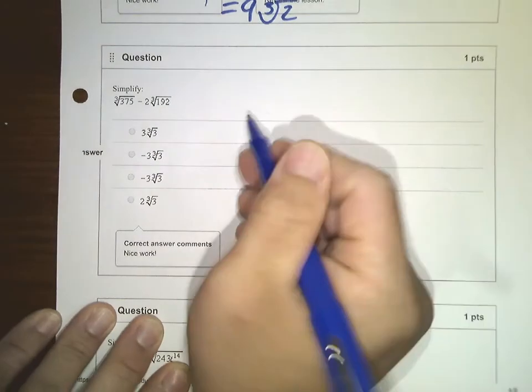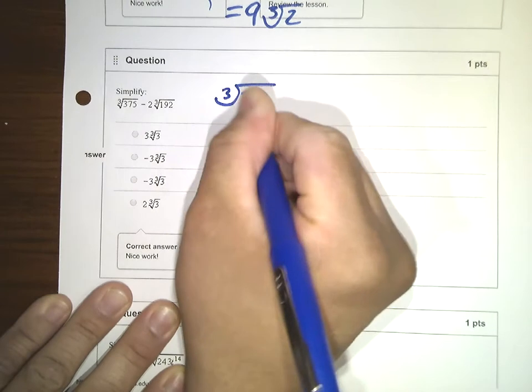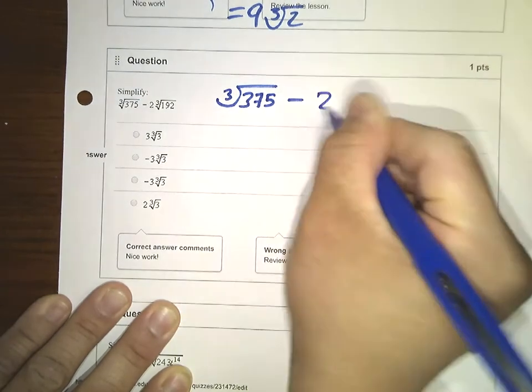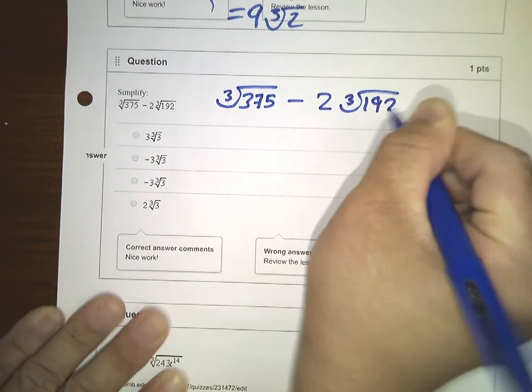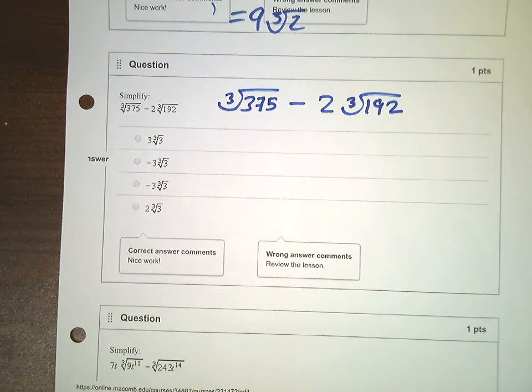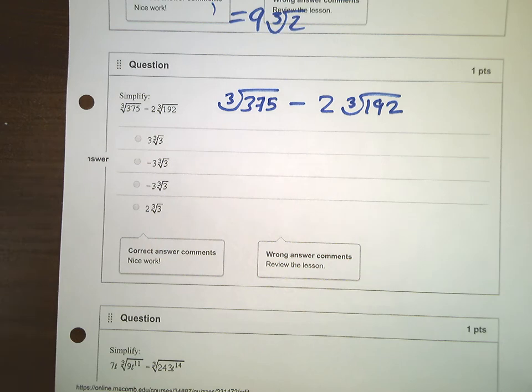All right, let's try another one here today. So we have the cube root of 375 minus 2 cube root of 192. So 375, can I break down that cube root here? Well, yeah, I definitely can.